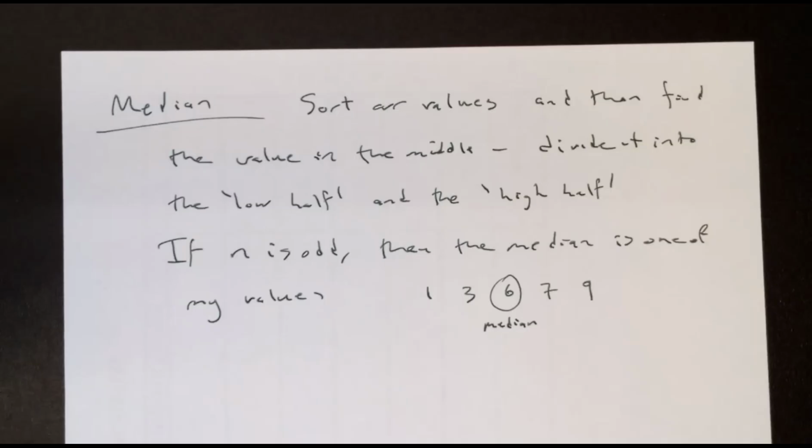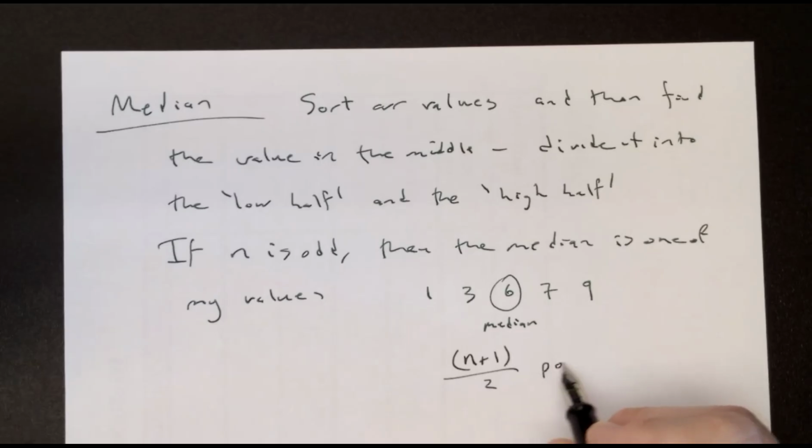If I round that up, that'd be 17. And that would be the 17th number in the list. I have 5 numbers in this list. Half of 5 is 2.5. Round up to the next number on the list. The other way to think of it is it's in the n plus 1 over 2 position.